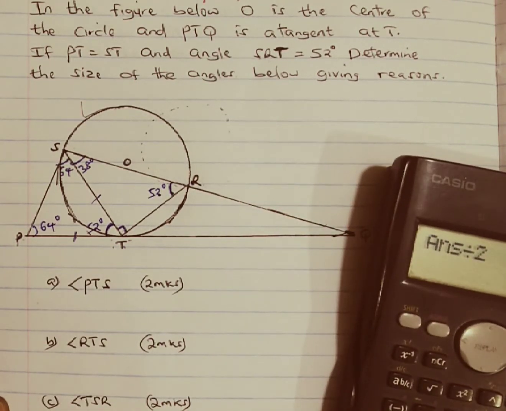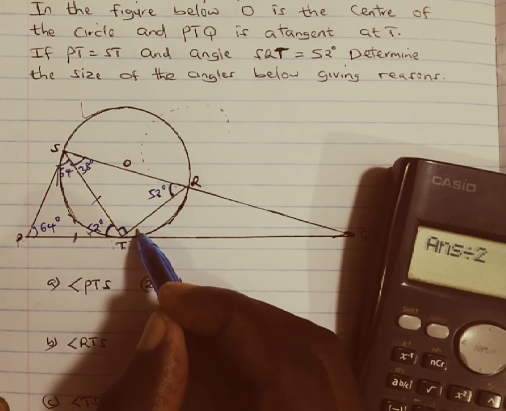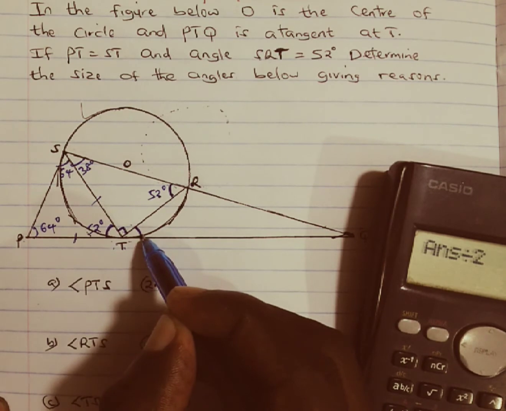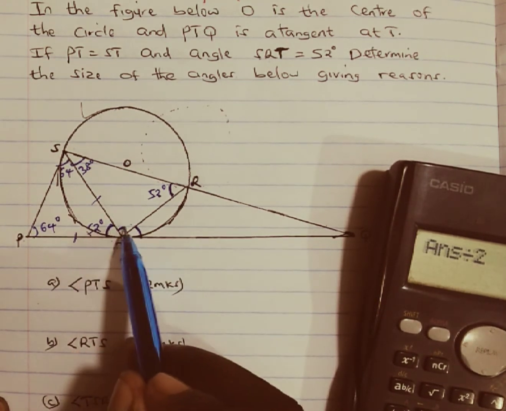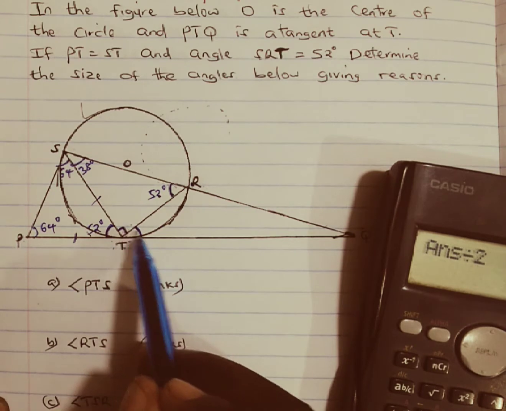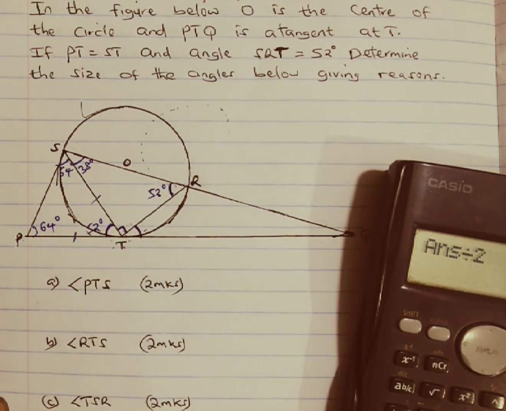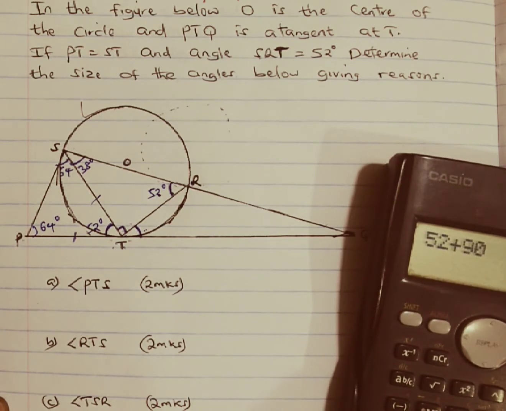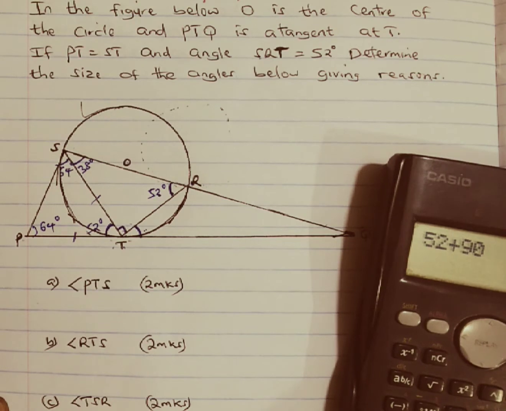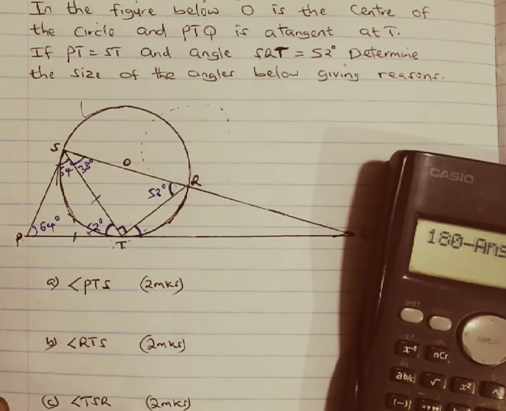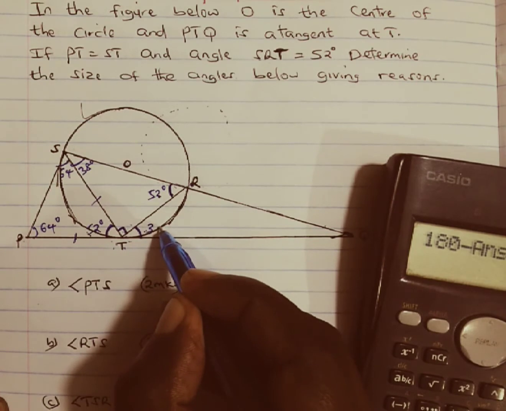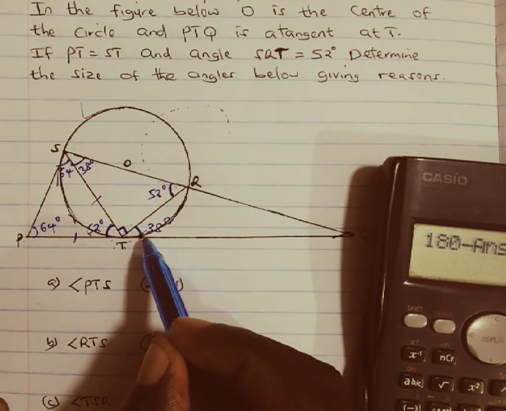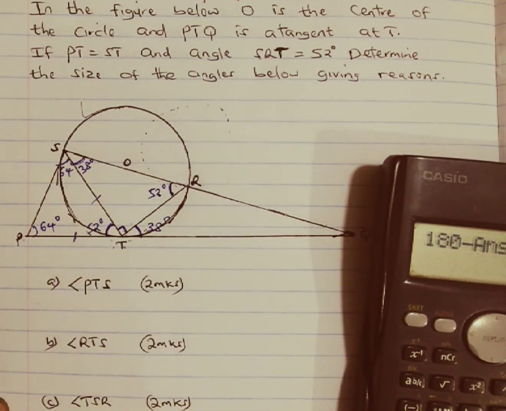Having done that, we can also get the size of this angle here. We know all these angles lie on a straight line, and therefore we can take 52 plus 90. Whatever remains from 180 will be equal to the size of this angle. So we have 52, we add 90, then we less from 180, and the angle here is 38 degrees. Because this angle is also alternate to the angle 38 on the other end.